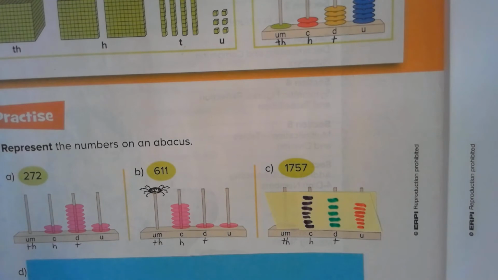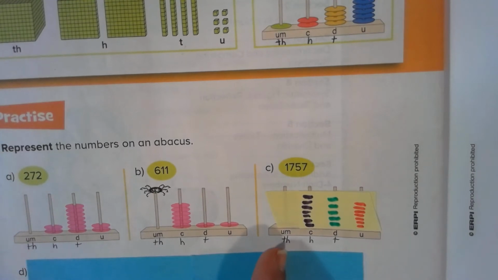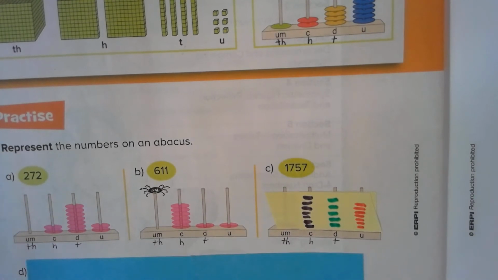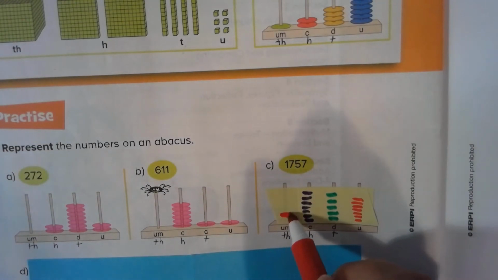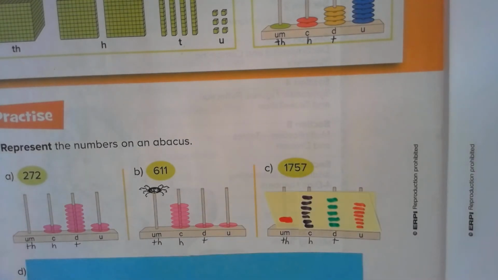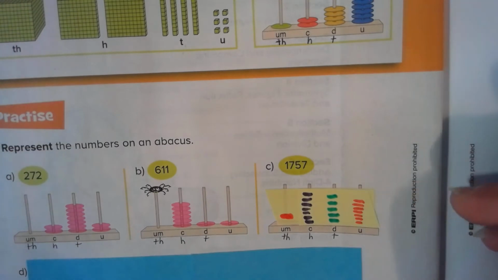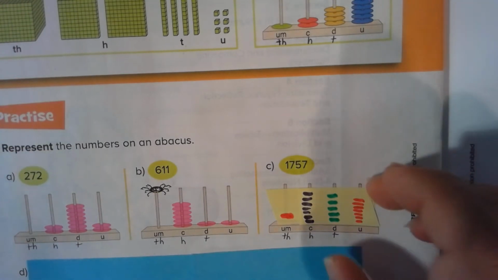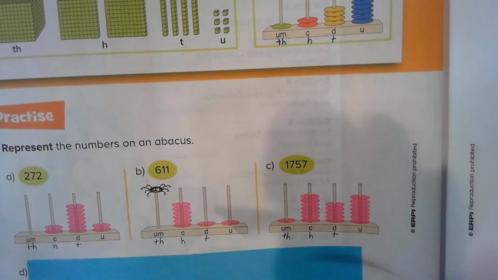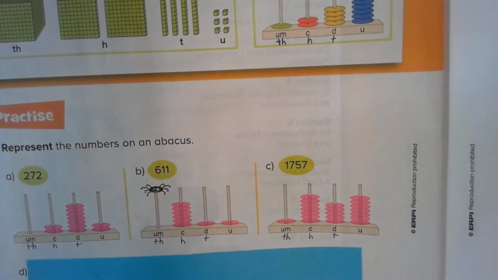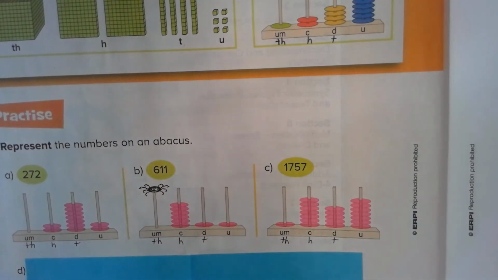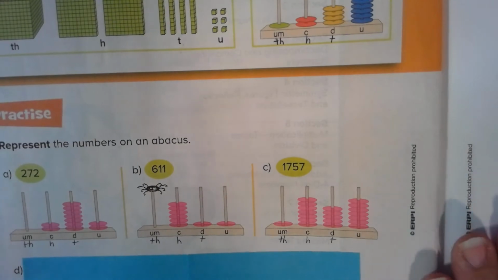Okay. Do we leave the 1,000 blank again? No. There's a 1 there. This is the largest number we have so far. 1,757. You think we got it? Let's check. Absolutely. Way to go. So I think you're ready to work on your own for that.